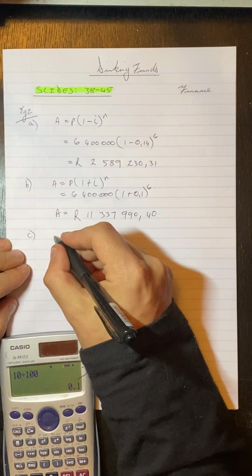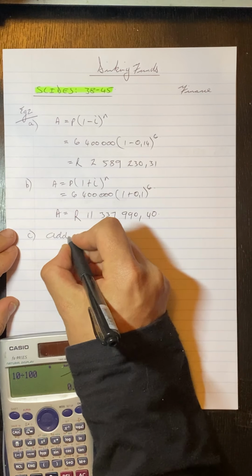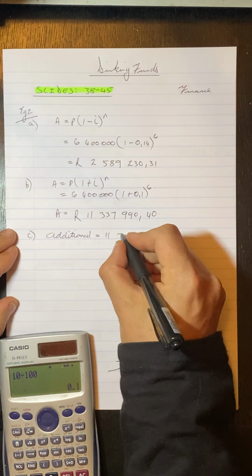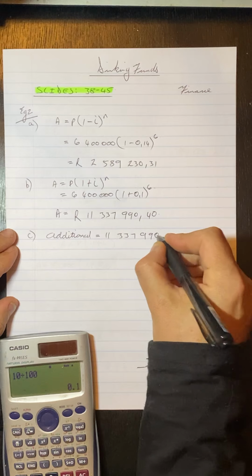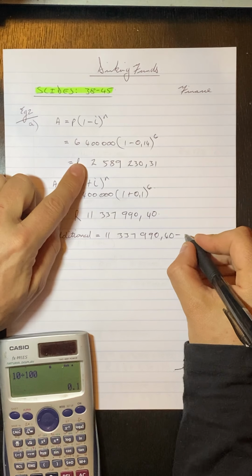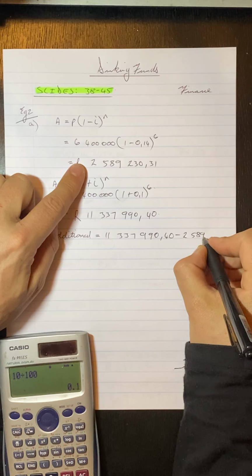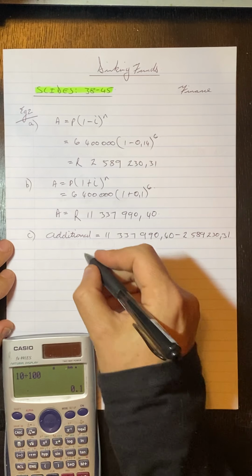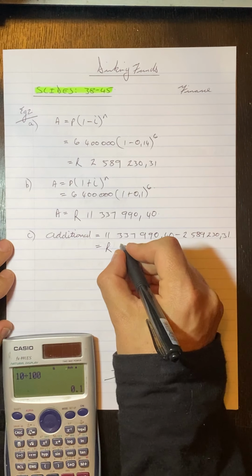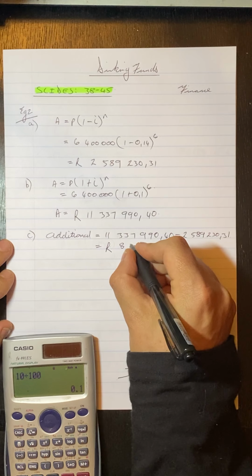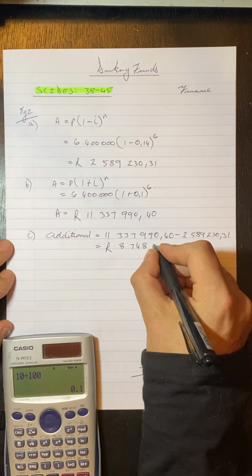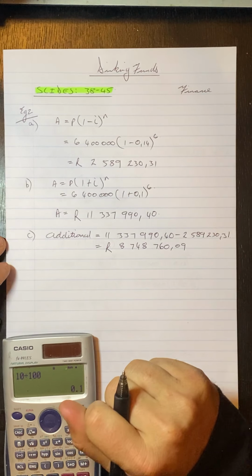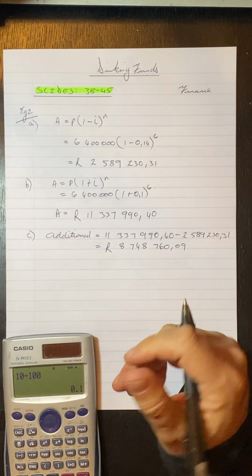All right. So the additional amount will be equal to this: 11,337,990 40 cents minus 2,589,230 and 31 cents. Okay, punch that out in the calculator and you should get 8,748,760 and 9 cents. Okay, so that's how much additional money you must put into buying the new one.